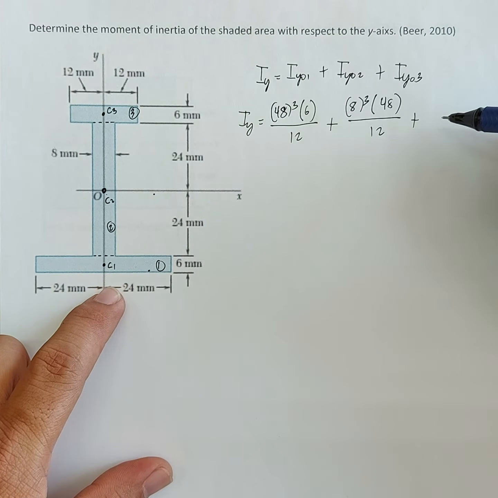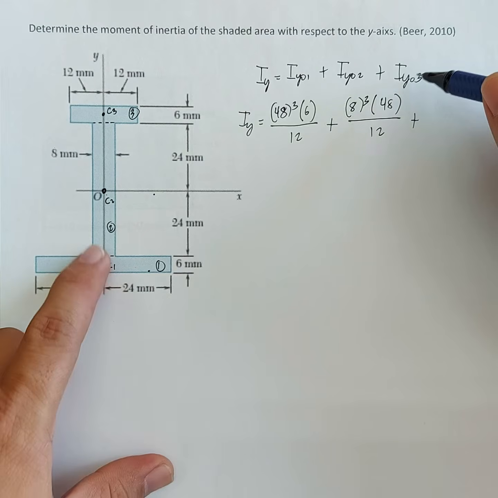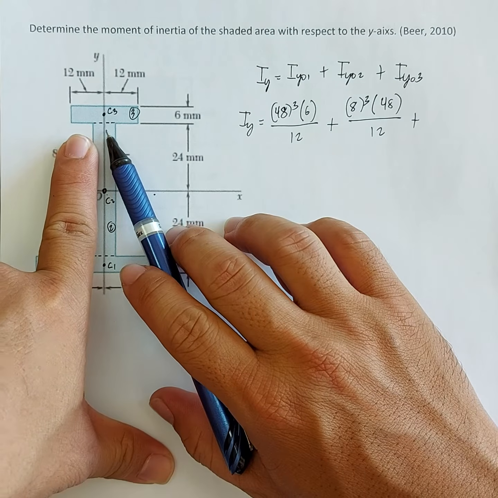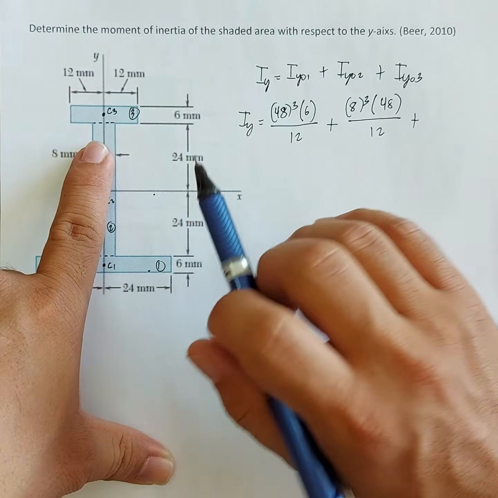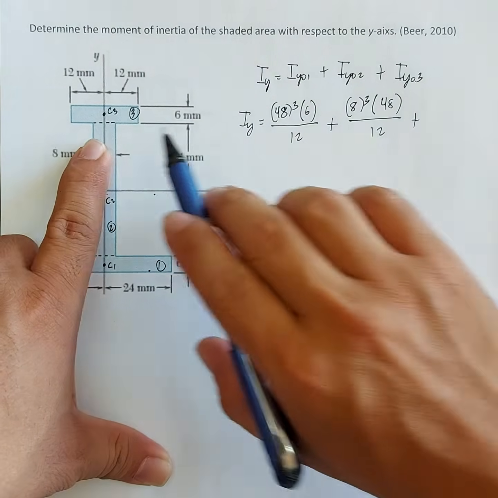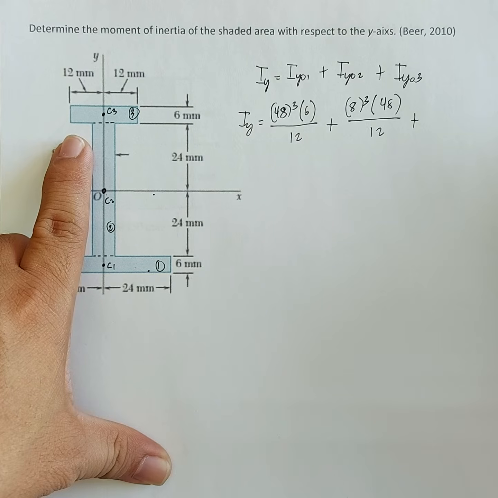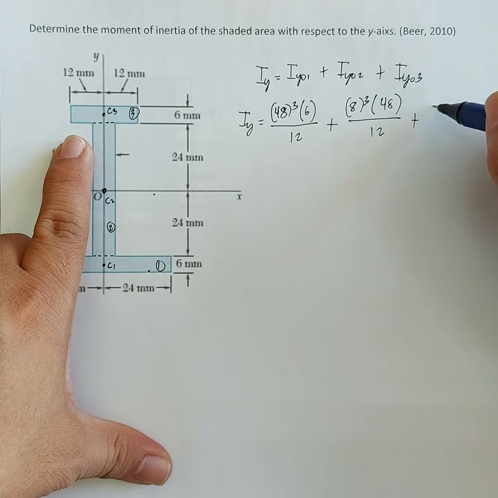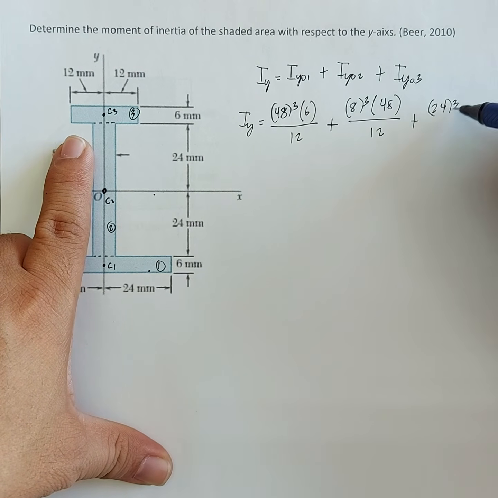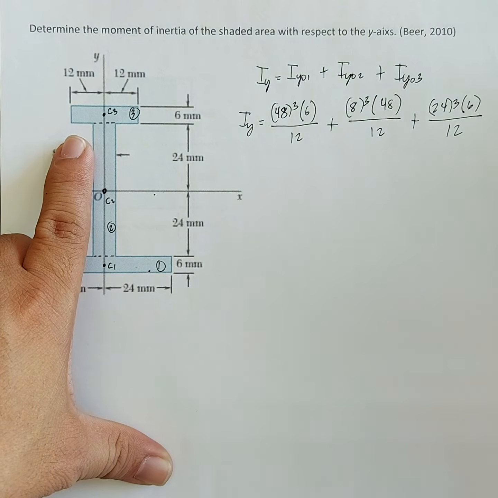Plus Iy0_3. Ano na naman yung Iy0_3? Ito. So, b cubed h all over 12. Ang base natin is 12 plus 12, that's 24. h is 6, all over 12.